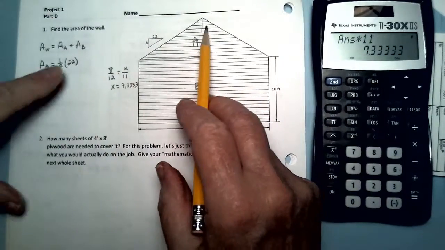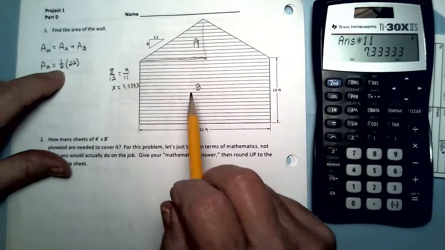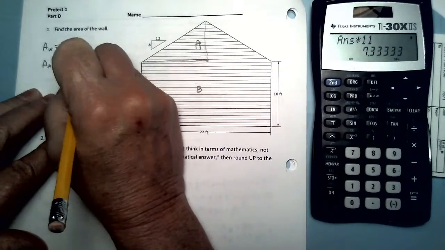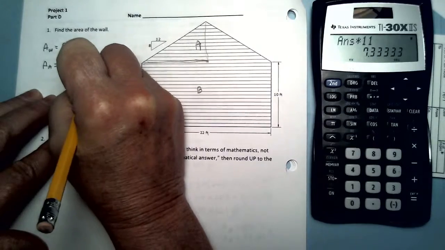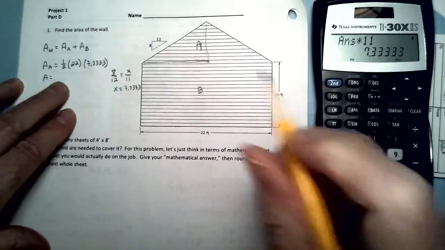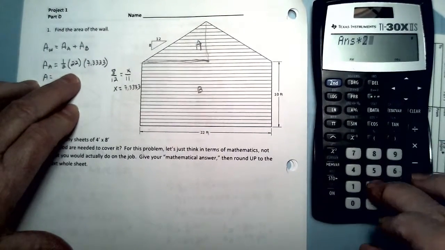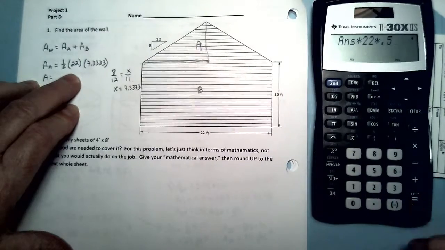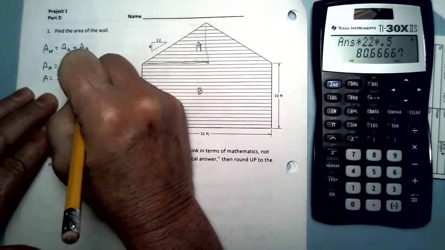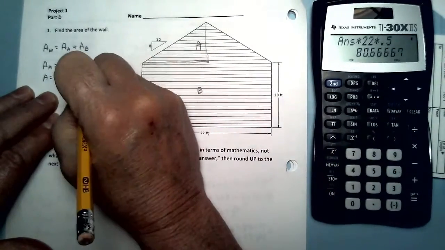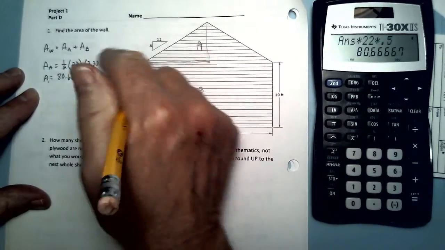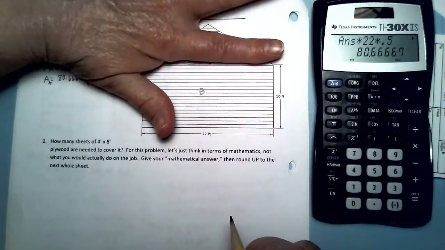And so for the area of this whole triangle, again, it's 1/2 the base times the height, which is that guy. He's just 7 1/3 if you think about it, 7.3333. He's already sitting in my calculator, so let me just have him do the work. So it's going to be times 22 times 1/2, which is 0.5. So I get 80.66, and so on. And these are all in feet, so this is square feet. Okay, so that's the area for part A, the top of the wall.